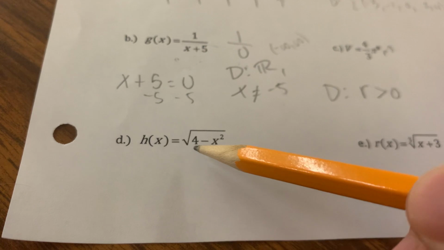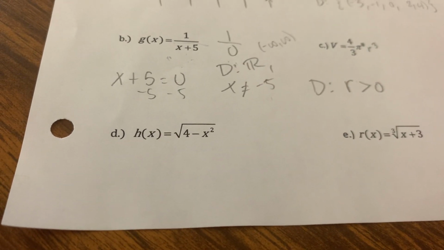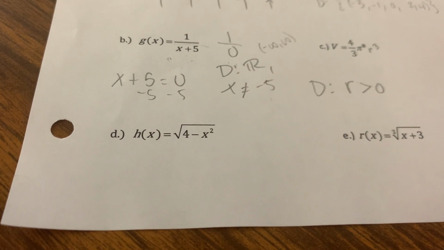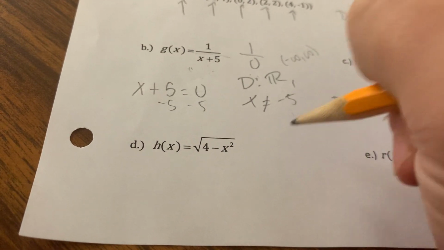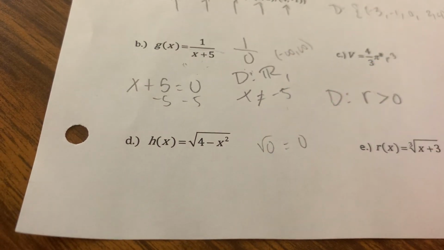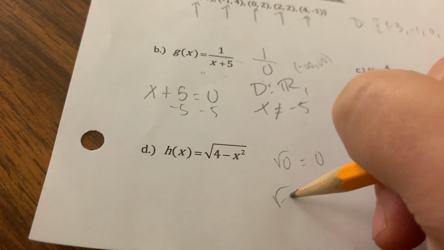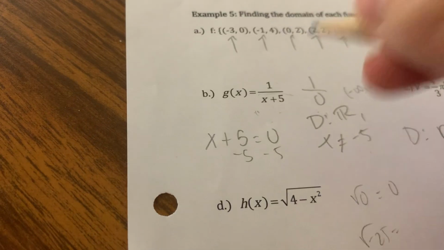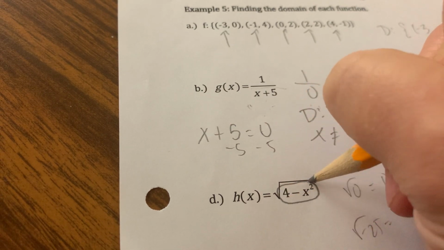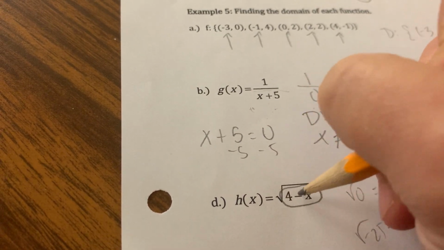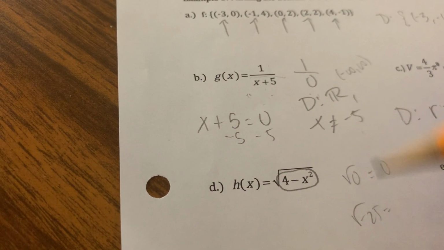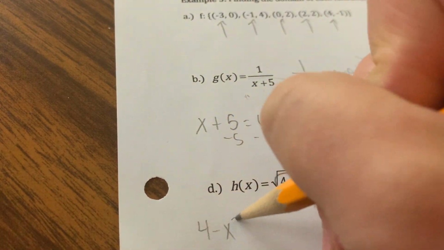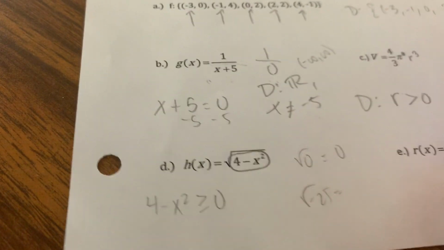All right, square roots. Can you take the square root of any number? You can take the square root of positive numbers, like the square root of 25. Can you take the square root of 0? Yeah. Can you take the square root of negative 25? No. So this can't be negative. Not x, but this whole thing cannot turn into a negative, because you can't take the square root of a negative. So it has to be greater than or equal to 0.